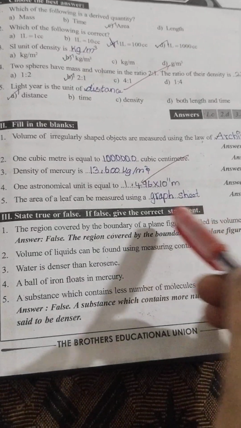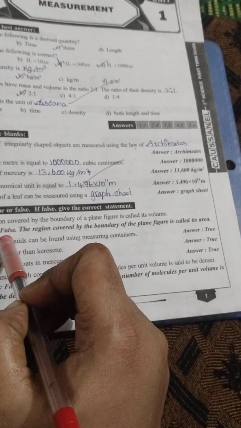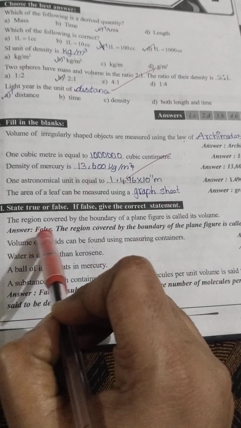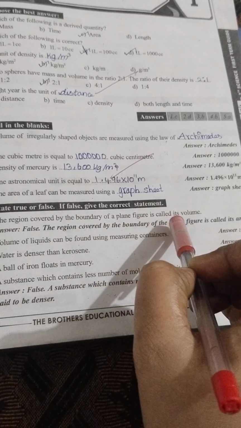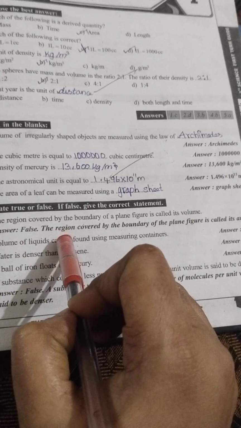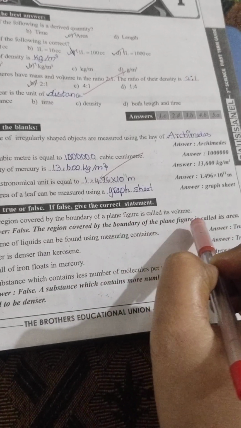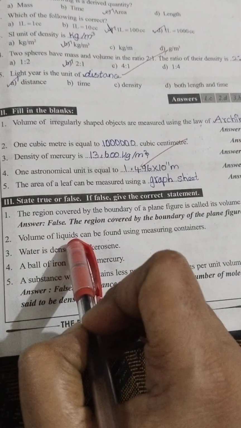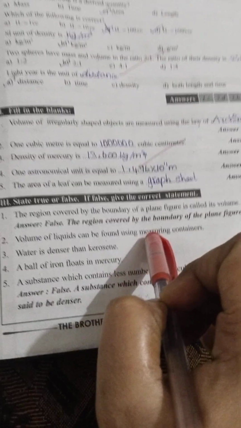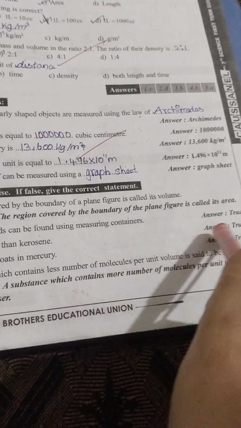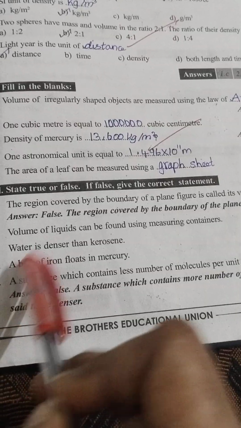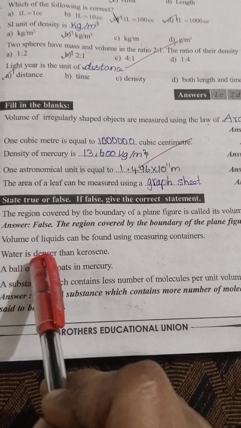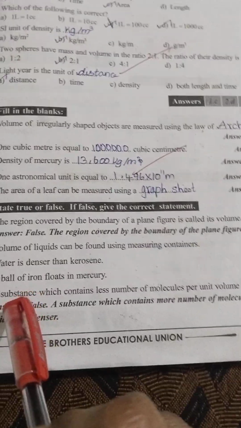Third exercise, say true or false. The region covered by the boundary of a plane is called its volume. False. ஏன்னா the region covered by the boundary of the plane figure is called its area. So first true or false வந்து false. Volume of a liquid can be found using measuring containers. Answer வந்து true. Water is denser than kerosene. True. A ball of iron floats in mercury.